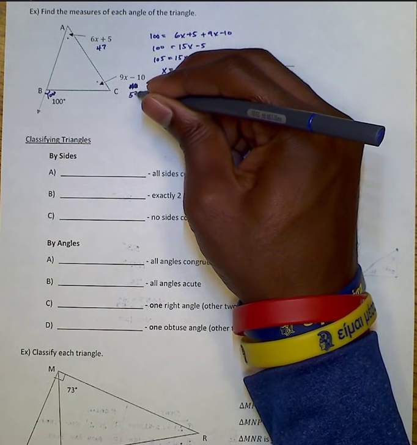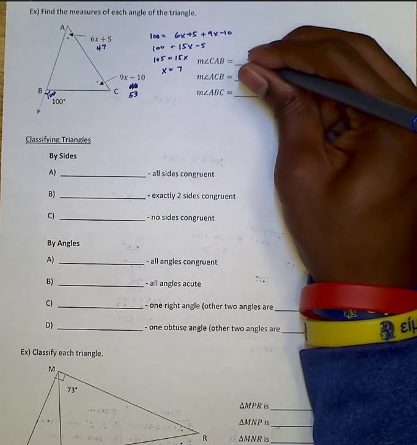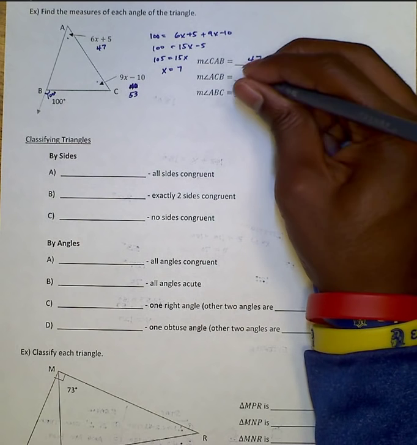Alright, so CAB will be 47 degrees. ACB will be 53 degrees.